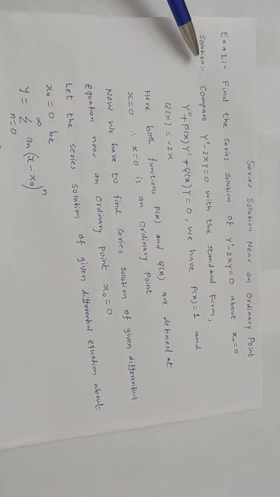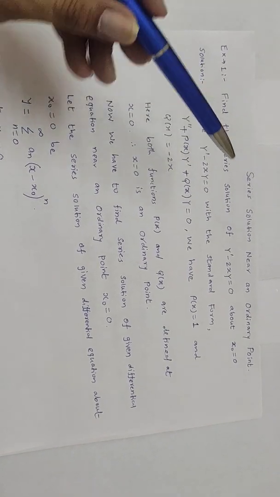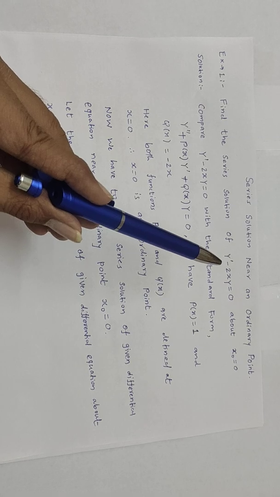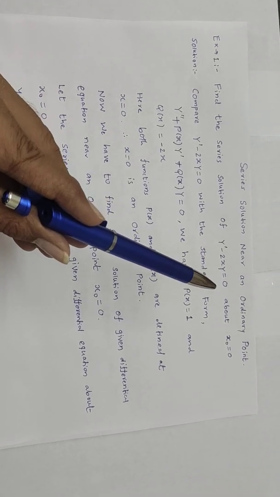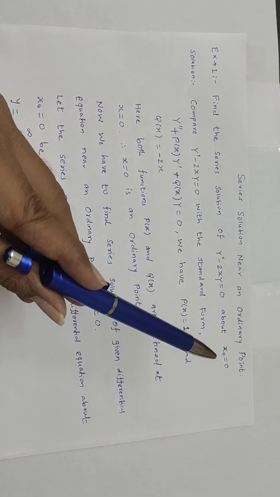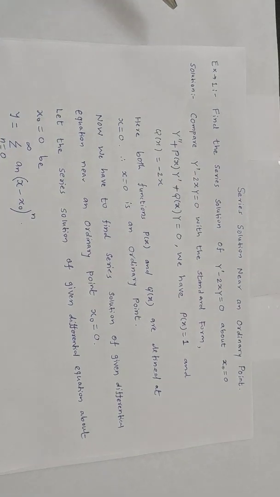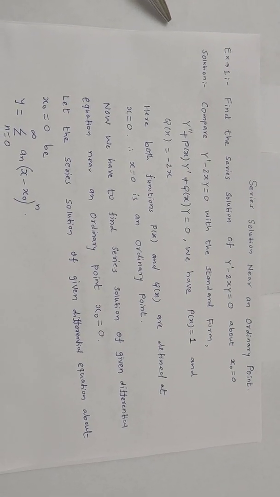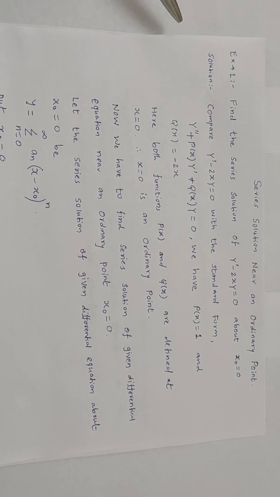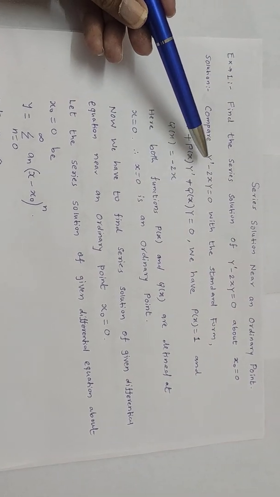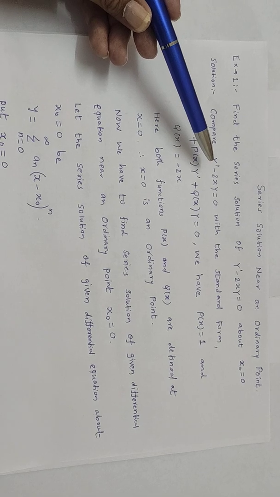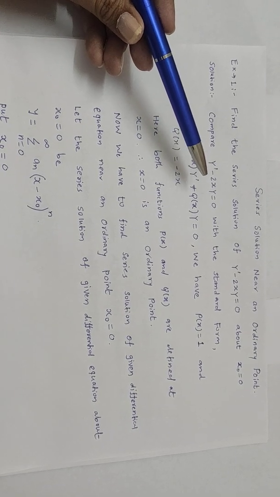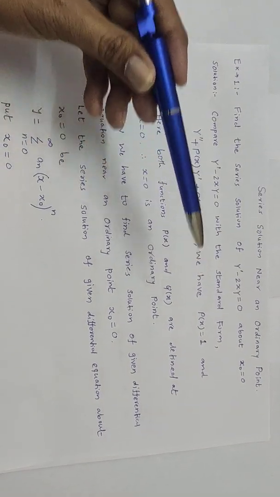Now, example 1 is we have to find out the series solution of the differential equation y' minus 2xy equals to 0 about x0 equals to 0. So first of all, we have to show that this point x0 equals to 0 is an ordinary point. So for that purpose, we have to compare the given differential equation, that is y' minus 2xy equals to 0, with the standard form.